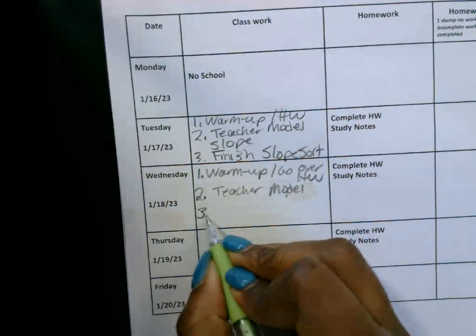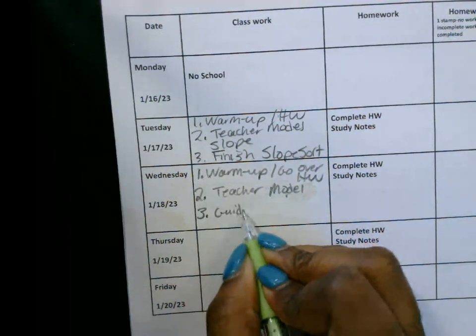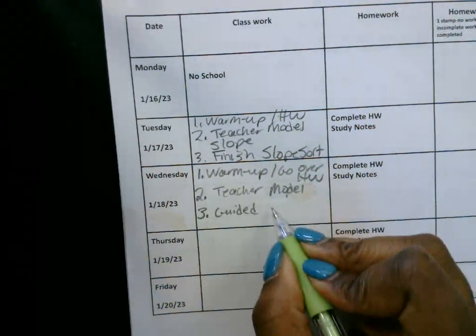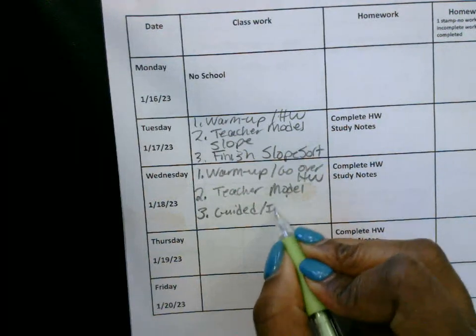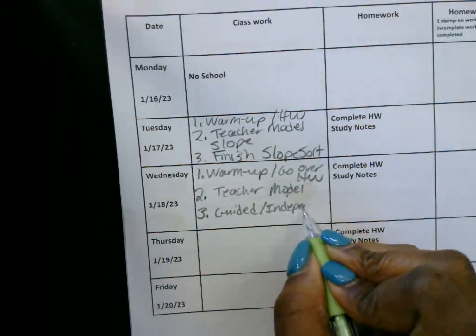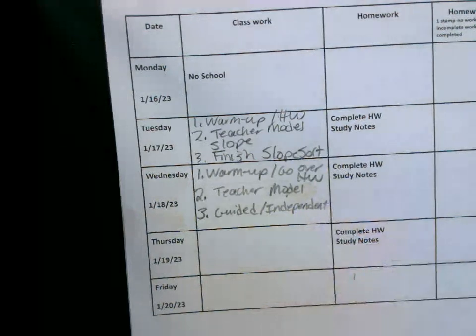And then in our interactive notebook, we're going to do some guided practice with finding the slope and some independent practice if we have time. Class is a little shorter, so we may not get to everything that's on our agenda, which is also okay. We'll continue with it tomorrow. Planner, if you have your planner, please take it out.